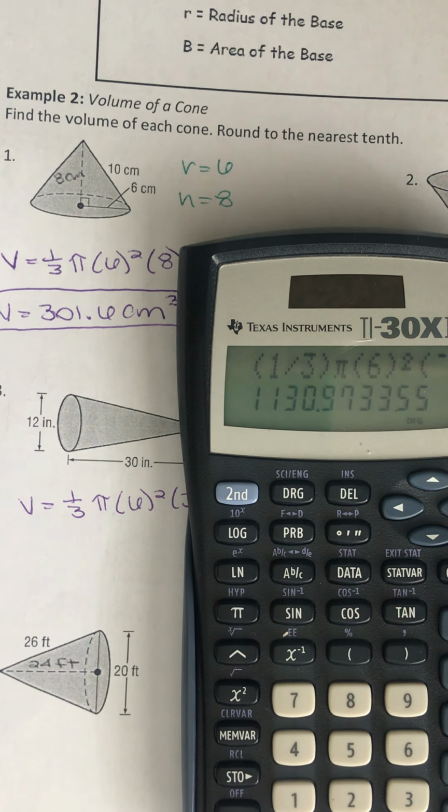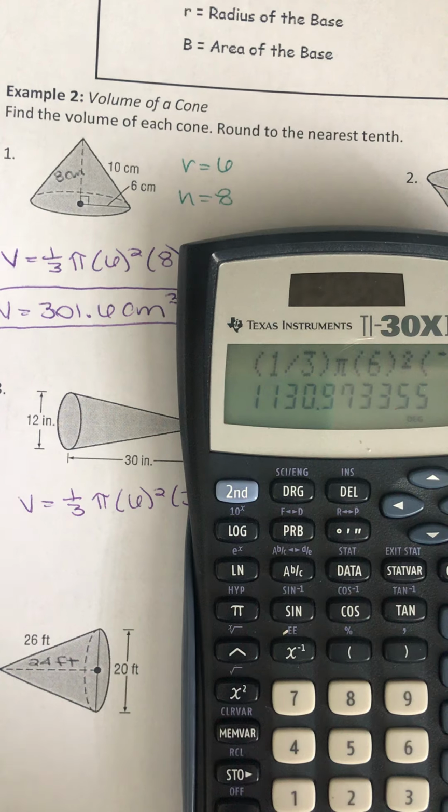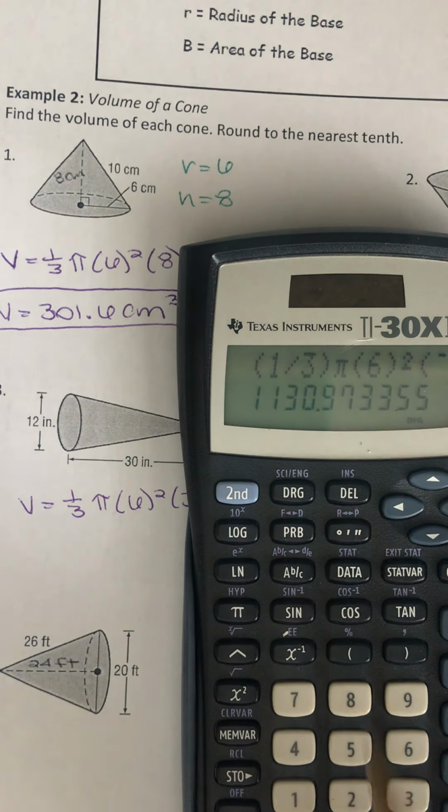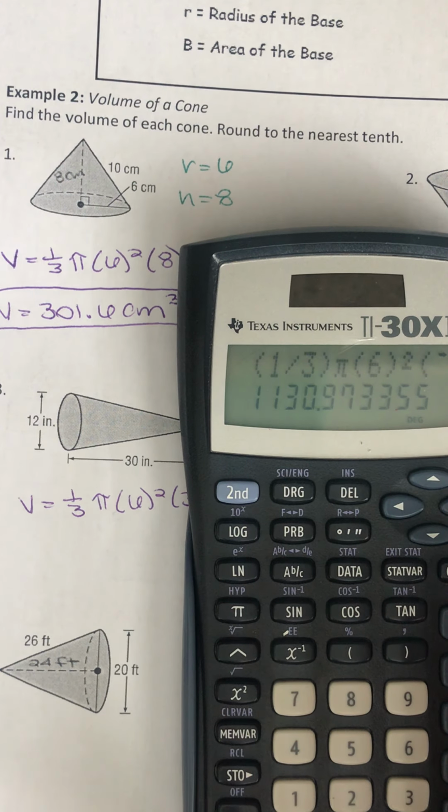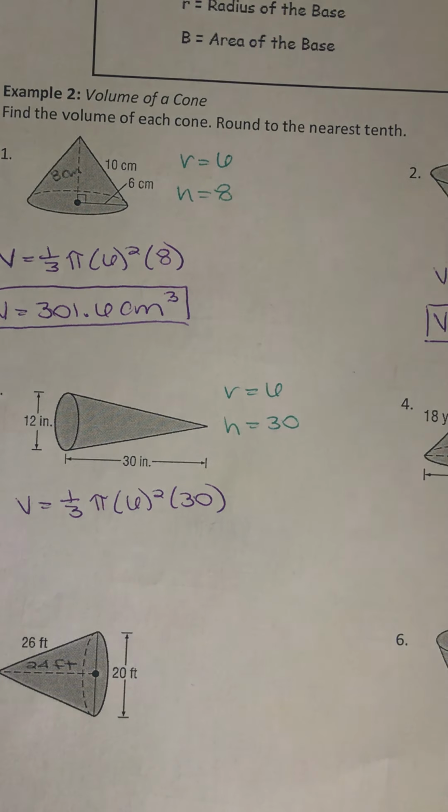It's about 1,130. This can round up. We can make it 1,131 if you want. 1,130.9 would be fine.